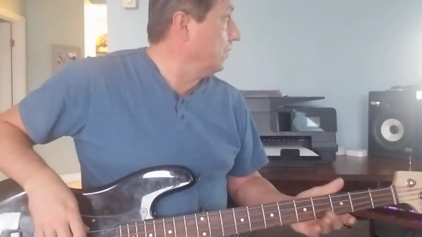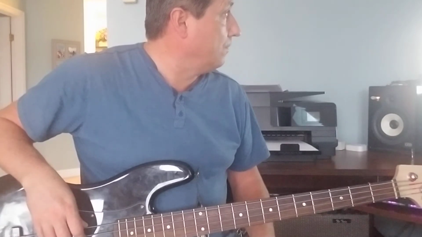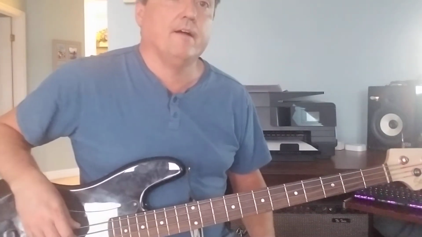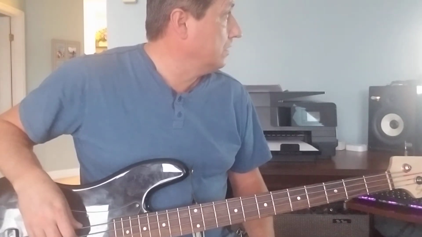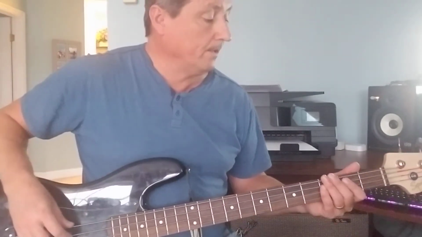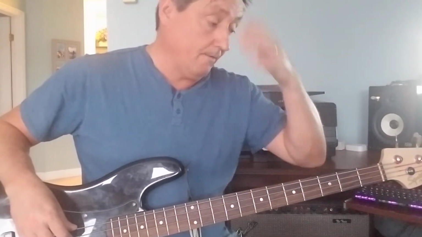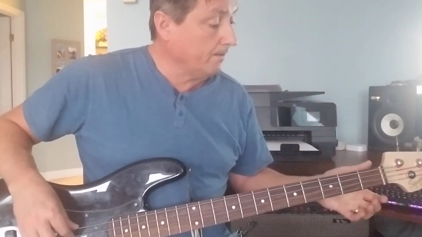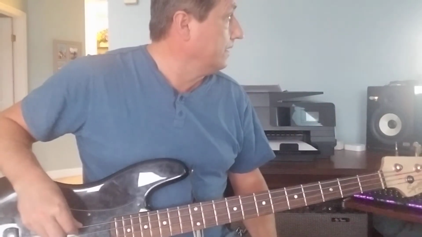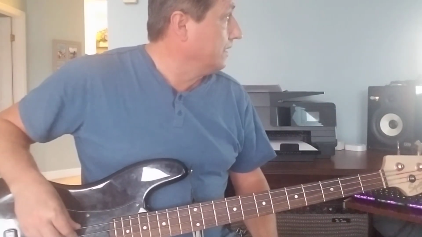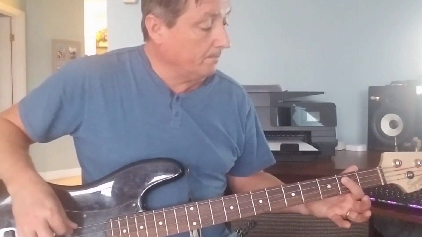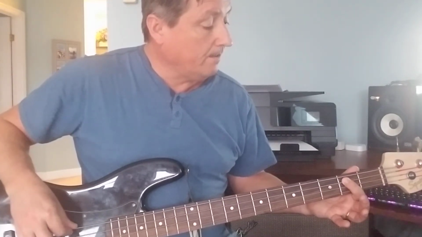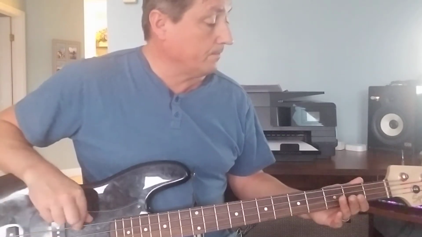Okay, so pattern number one that we have for this week, very common progression, 1, 2, 5. When you're on your one chord, your first chord is whatever that is, like A, for instance. So in the example it would be A. The 2 chord being minor, B minor. And then the 5 chord.